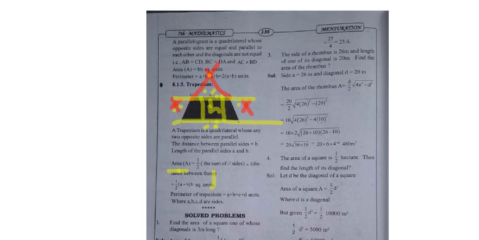Now, the area formula is half into the sum of the parallel sides and the distance between them. Half into the sum, which means what? A plus B, that is the sum of the sides, into h. So half into (A plus B) into h. Alright, so this is an important formula, guys. Remember that.